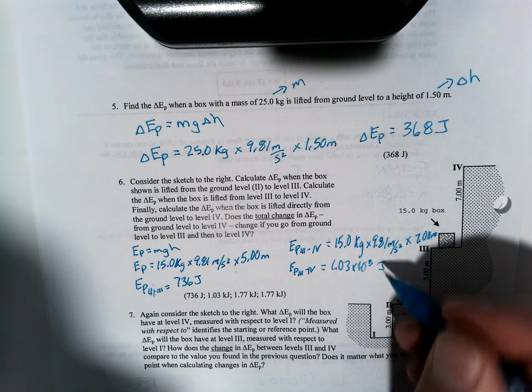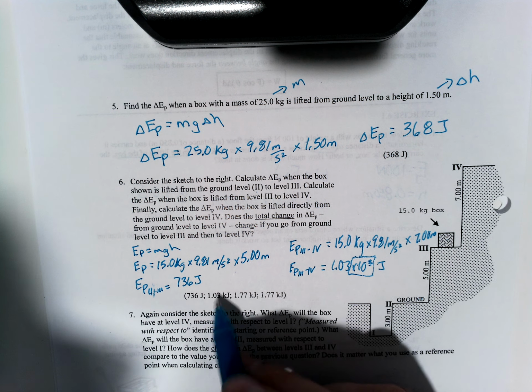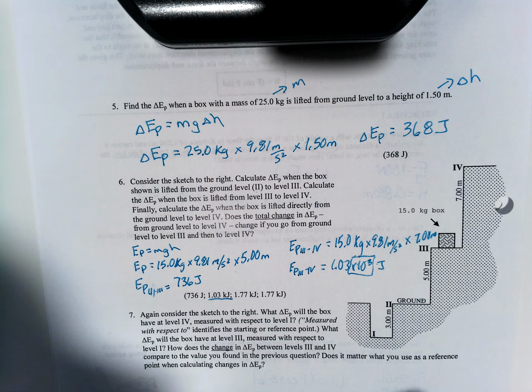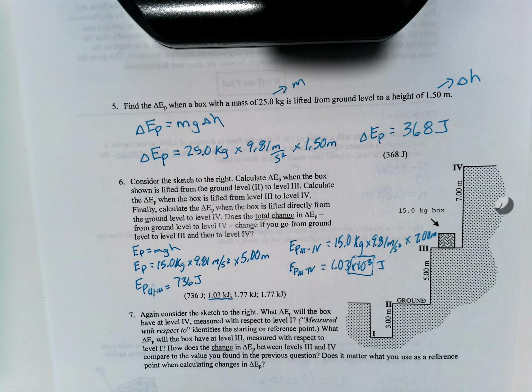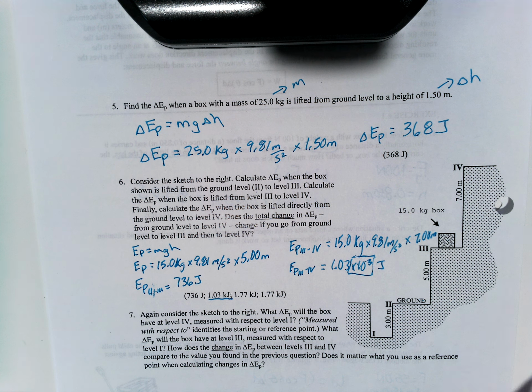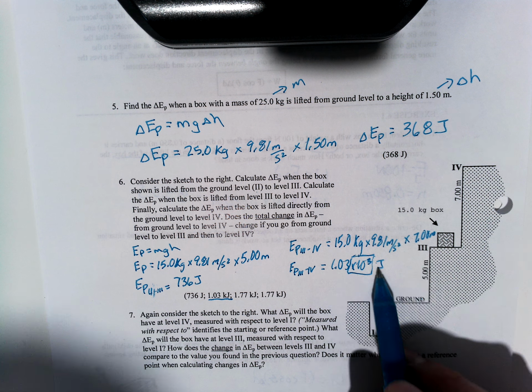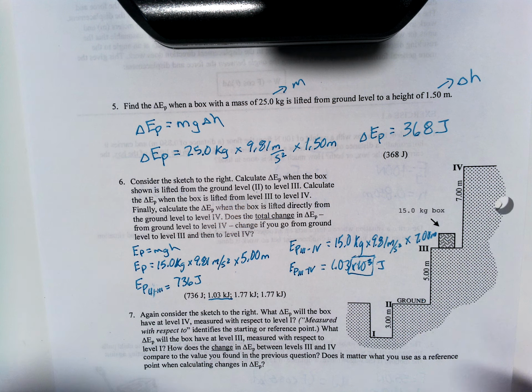Again, anytime you see this, 10 to the 3 is equal to a kilo, so that's what you see here, it's just changed to kilojoules, which is just easier to do. Either way, if you put 1.03 times 10 to the 3 joules or 1.03 kilojoules, you get it right. Just be aware, if you're doing a quiz or a test, of what they're asking for in your final answer.